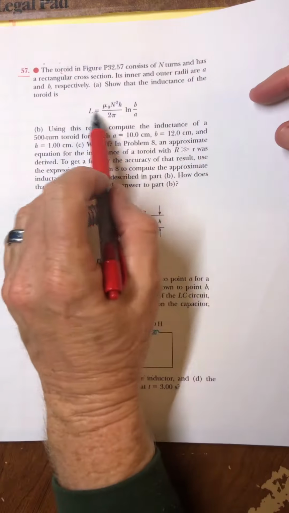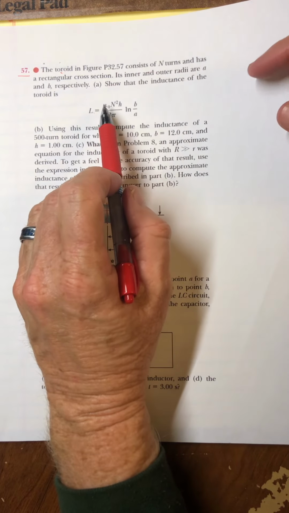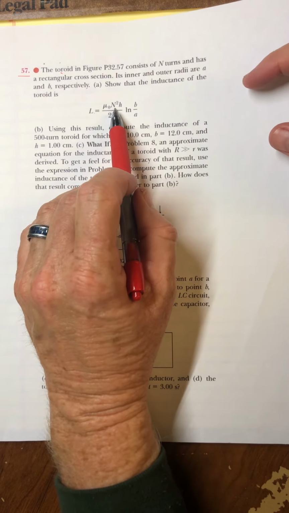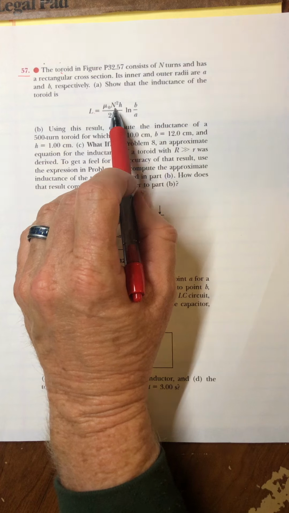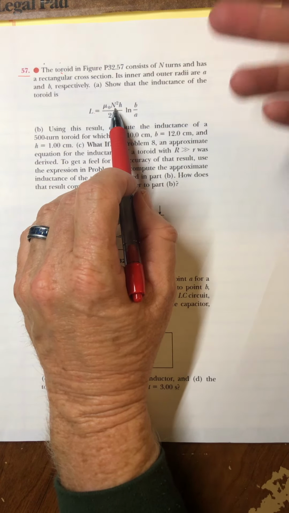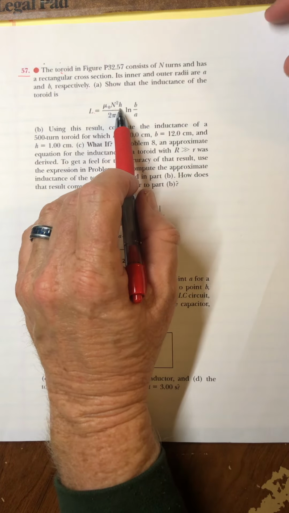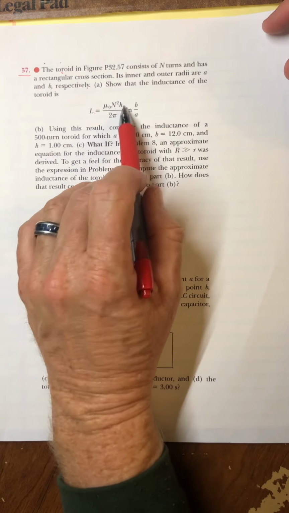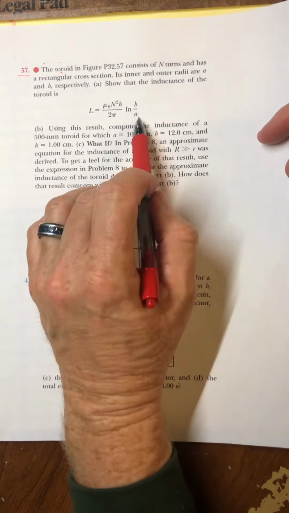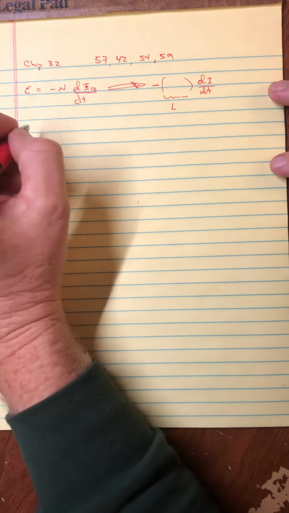And so it looks like it depends on the number of turns. Remember when we did the solenoid, it depended on the number of turns twice, because the first n is because of the Faraday effect, and the second one is because the flux actually comes from the object itself. So not a surprise that it's n squared, and then some geometry features, the a and b radius, the height. All right, so let's give this a try.